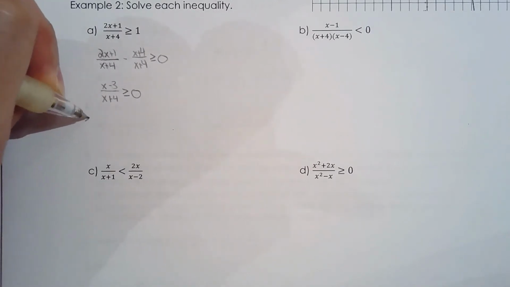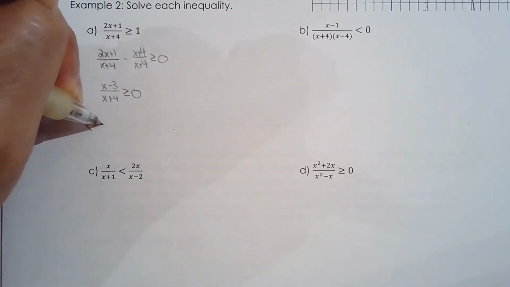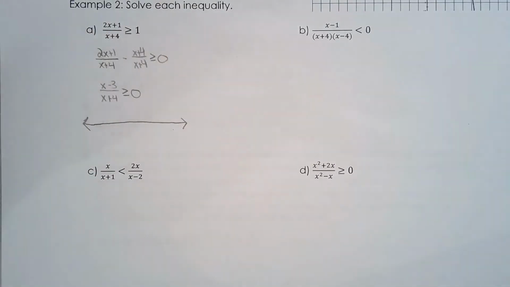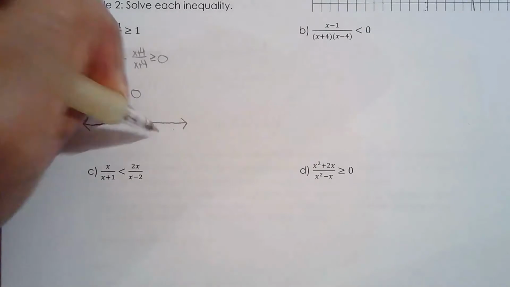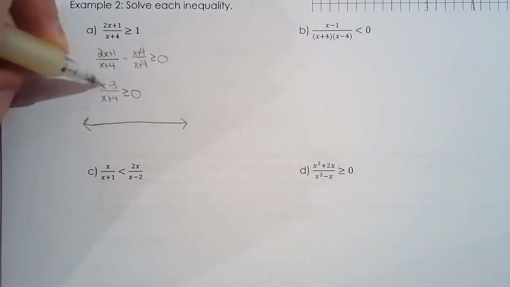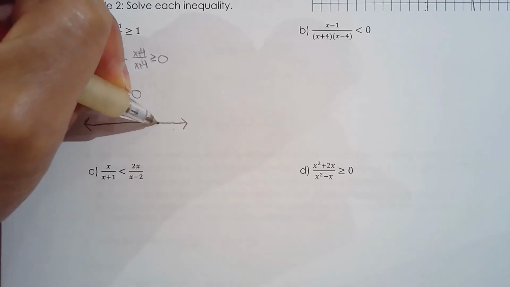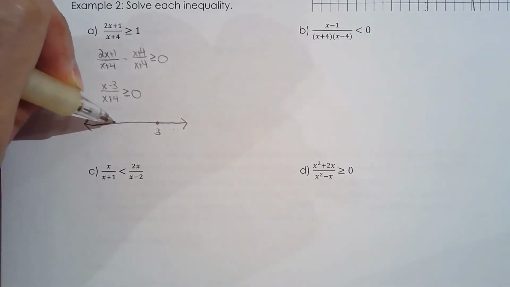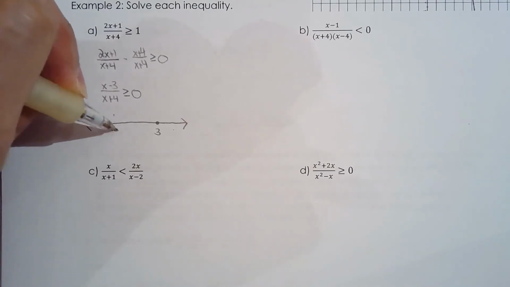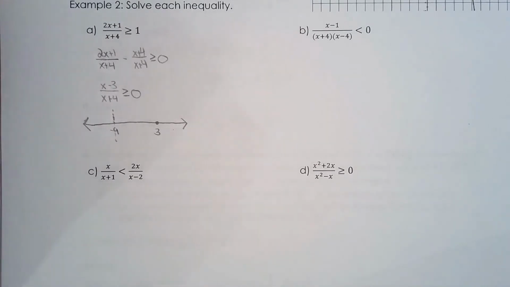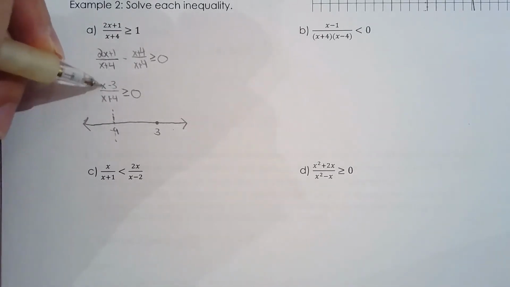So what I'm going to do is build a number line. Okay, I actually have two shortcuts. I'll show you both shortcuts of doing this question. So the key values here, the x-intercept occurs at 3, and the vertical asymptote occurs at negative 4. Okay, so there are two factors here.